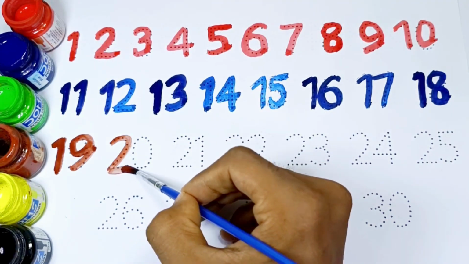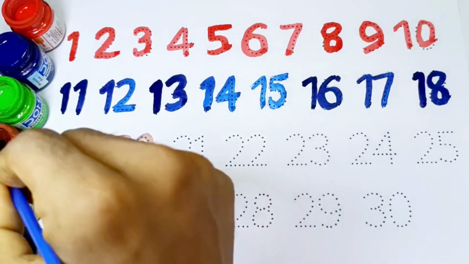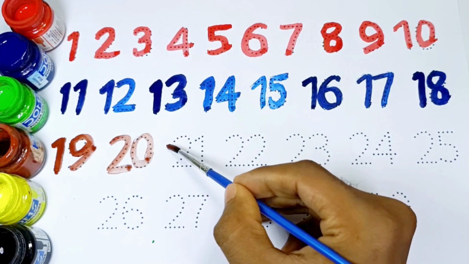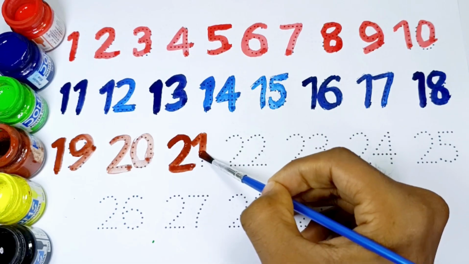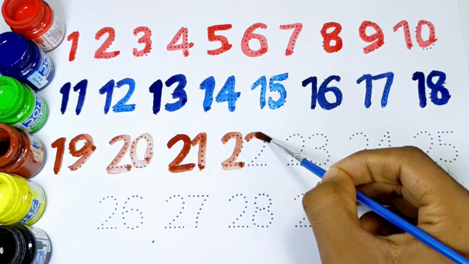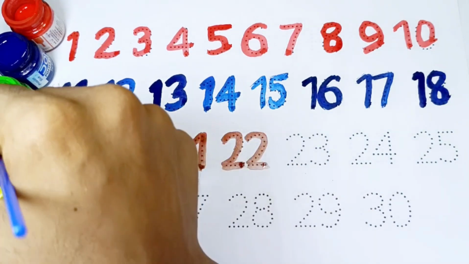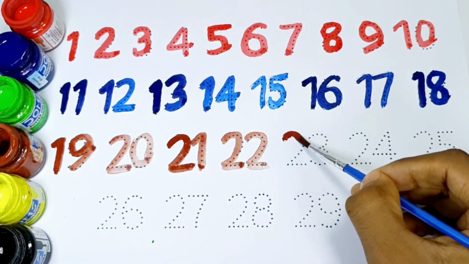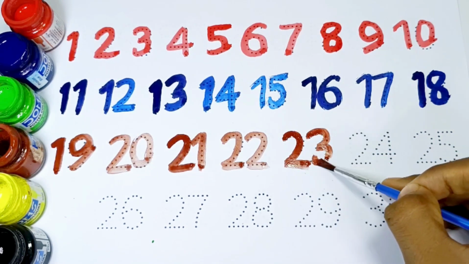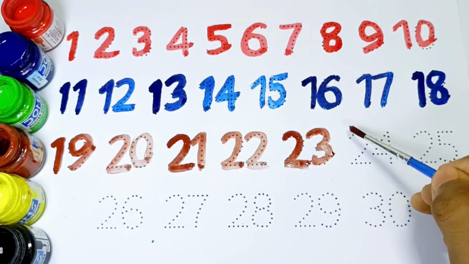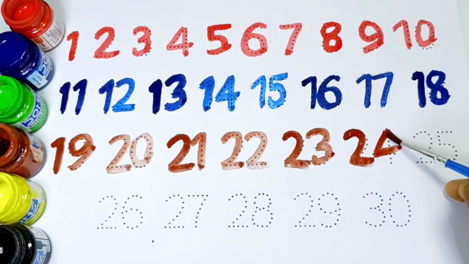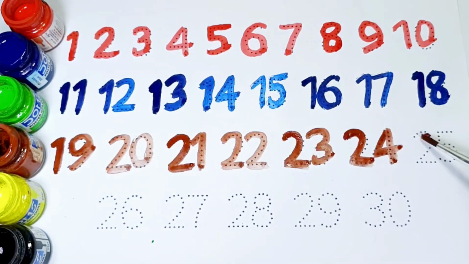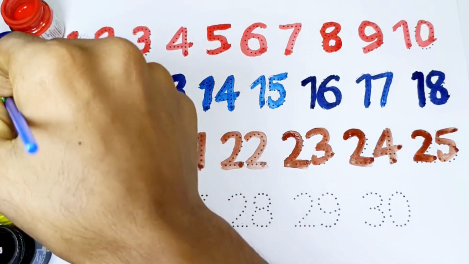19, 20, 21, 22, 23, 24, 25. Kids, now you draw 26, and use green color.